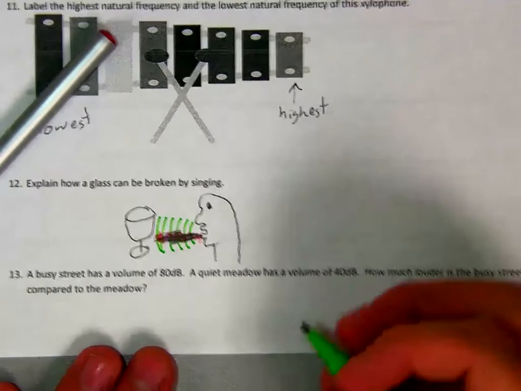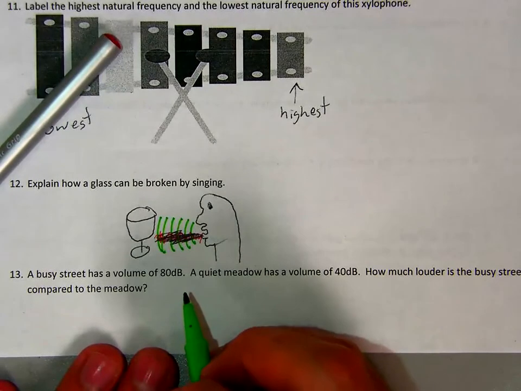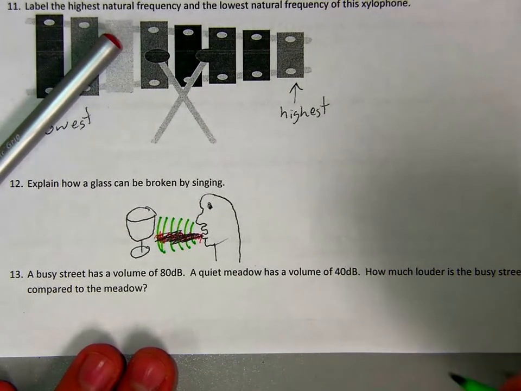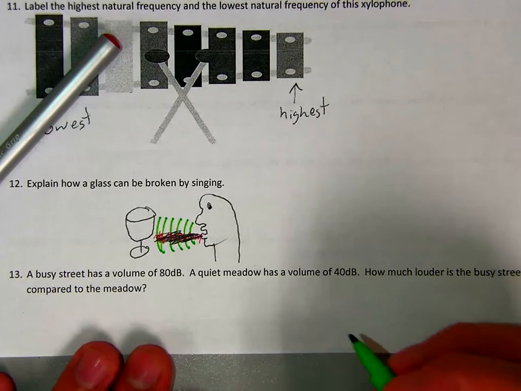And then the last one, on the decibel scale, every time we go up by 10 decibels, something gets 10 times louder.